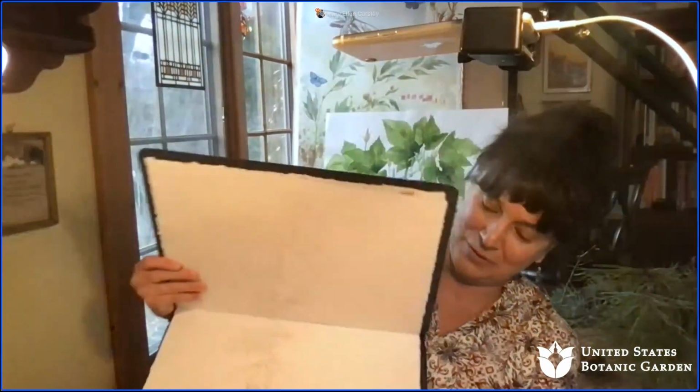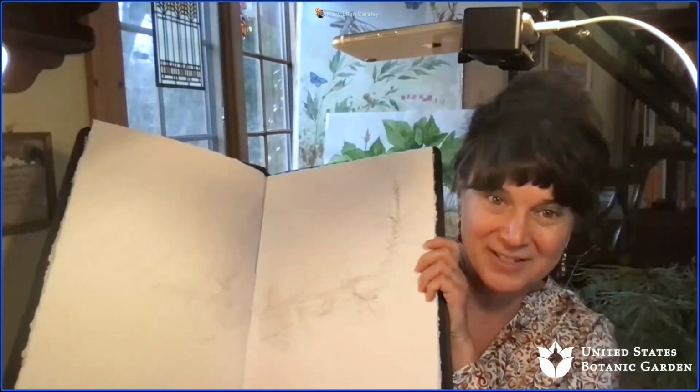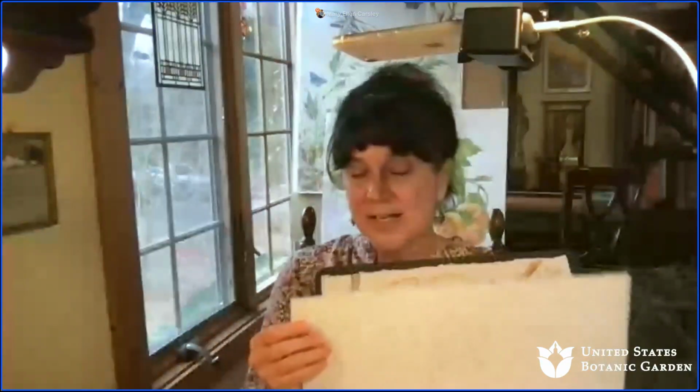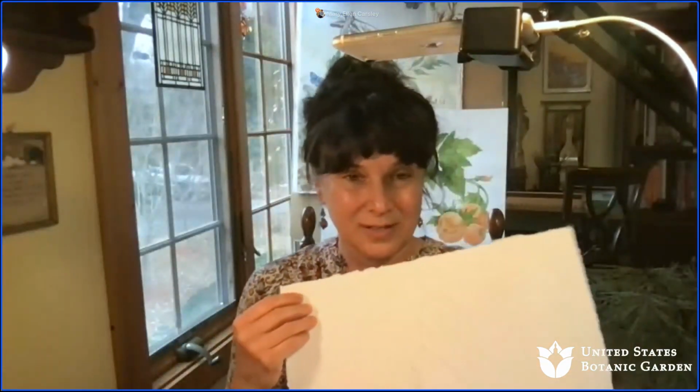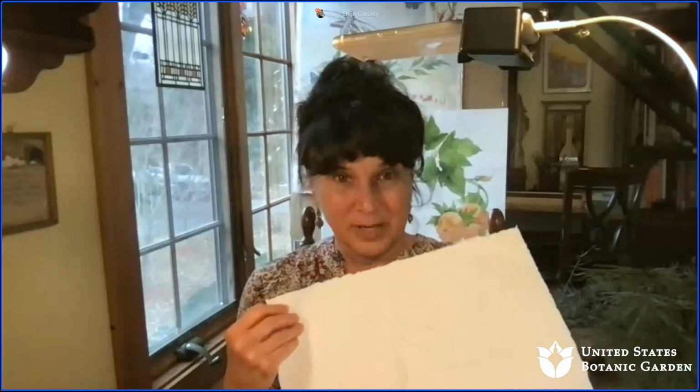So what we're going to be doing today, I'm actually working in a large sketchbook, and I've used my camera right now. You can see I've already prepared part of a drawing for us today. This sketchbook, I wanted to share this with you because this sketchbook has what's called cold press watercolor paper in it. I'm very fond of drawing on watercolor paper.